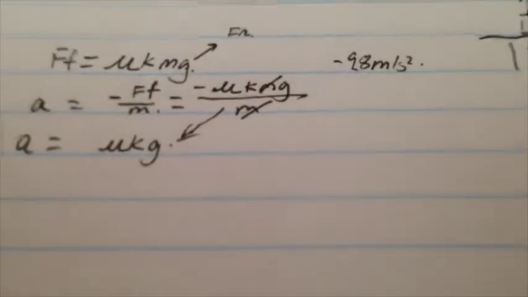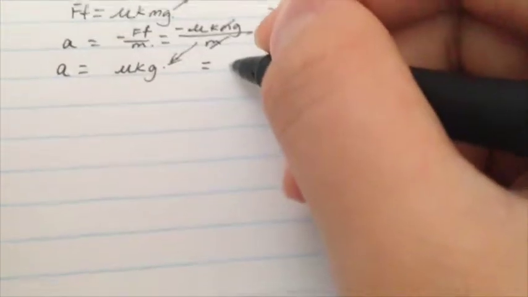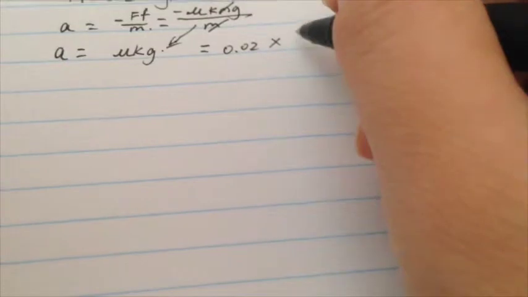I'll write it out just to clarify. Mu k mg divided by m. So m and m cancel out, and we have this here. And we sub in our knowns. So a equals mu k, which is 0.02, times gravity, 9.8.